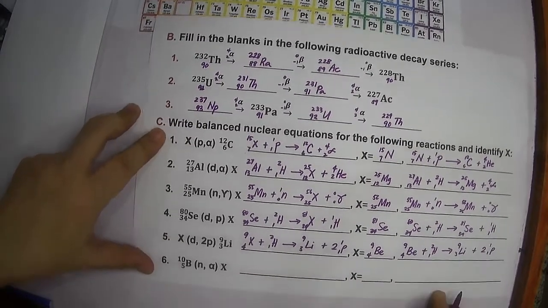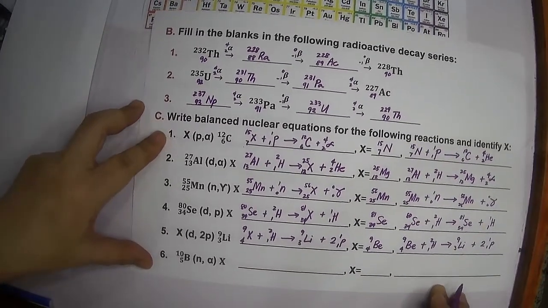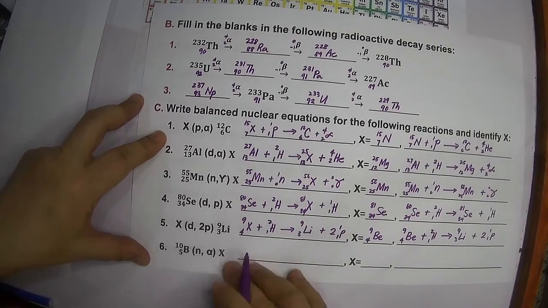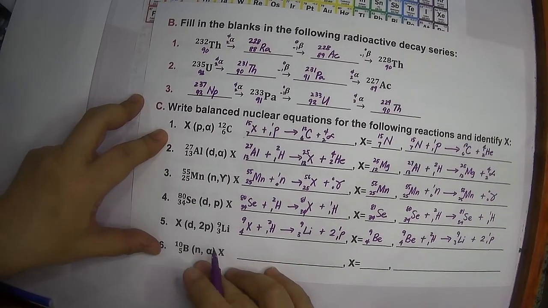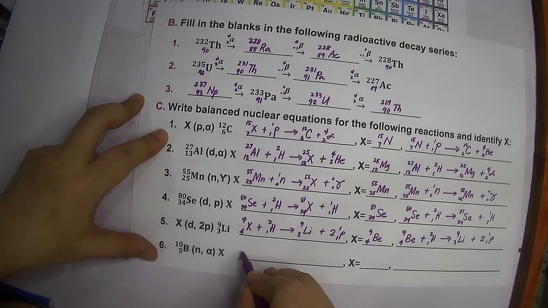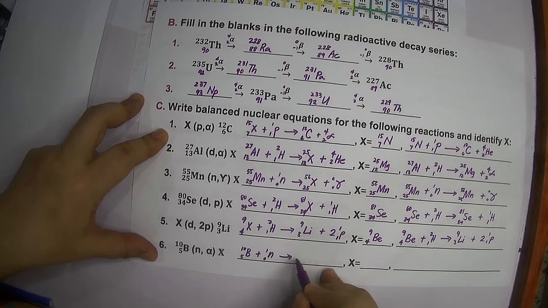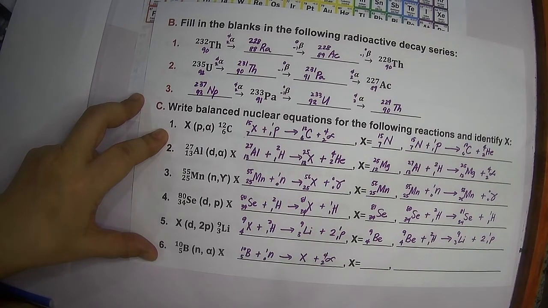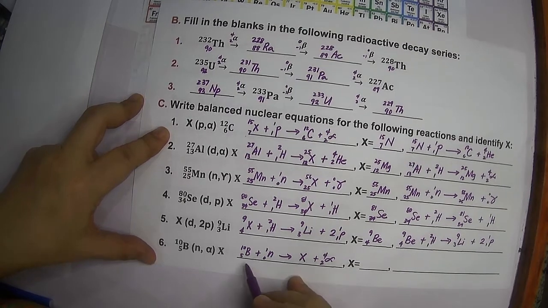For the sixth number, we have here boron 10 plus a neutron will give you X, an unknown, and an alpha particle, 2, 4. Okay, you have 5 plus 0 is 5.